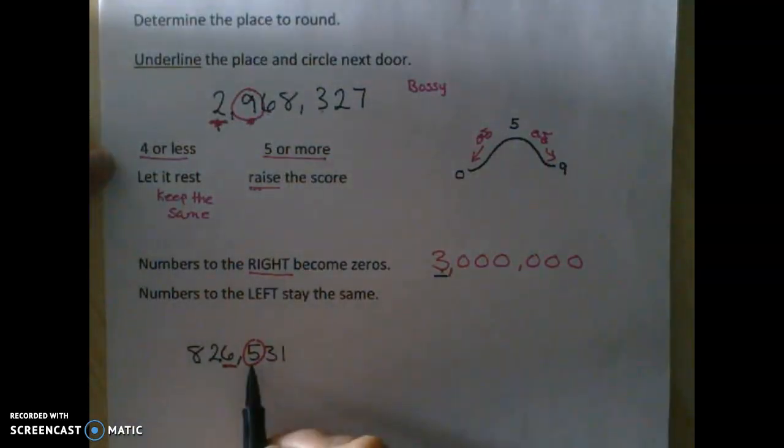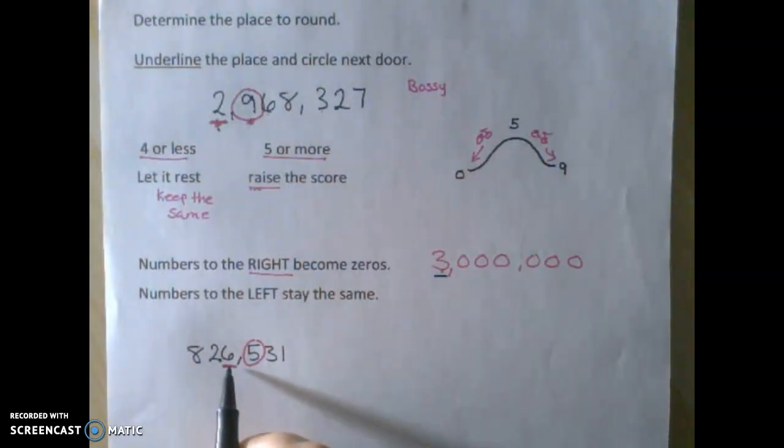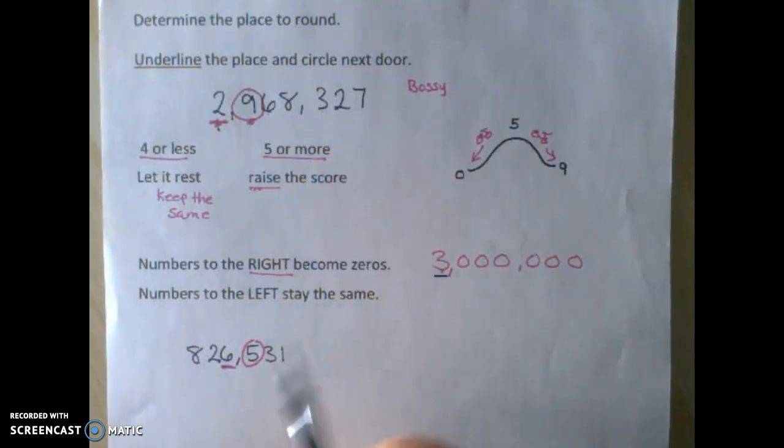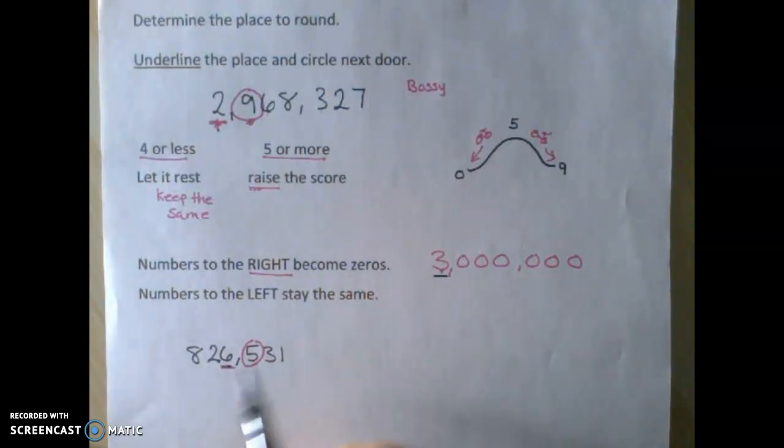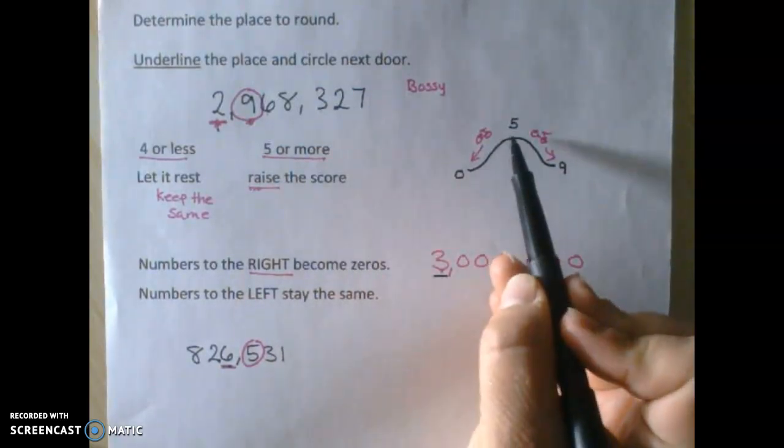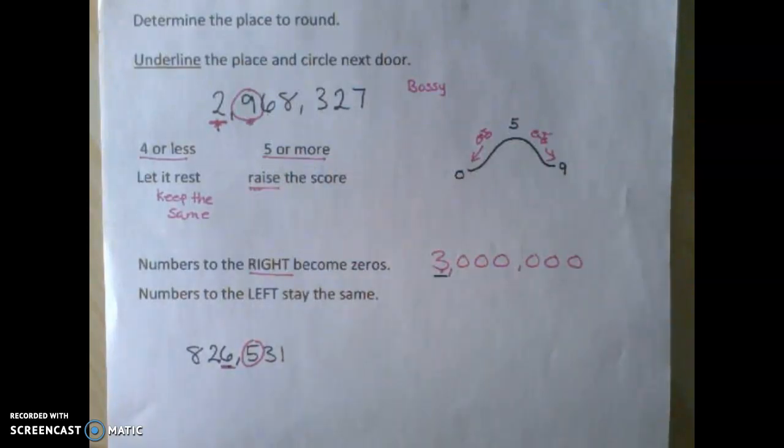So this digit is a 5. Since my bossy number is a 5, is the 6 going to stay the same, or is it going to round up or be raised to a 7? That's right. This 5 tells my digit that I'm rounding that he needs to round up. Think about that bike. 5 or more, raise the score. Okay, so this number here becomes a 7.